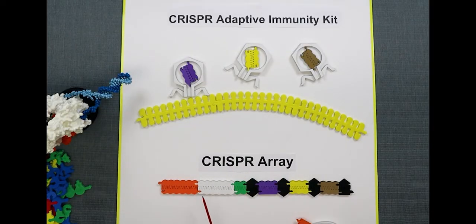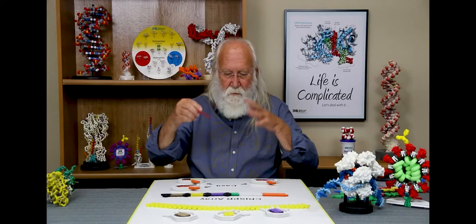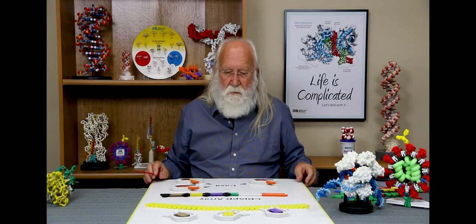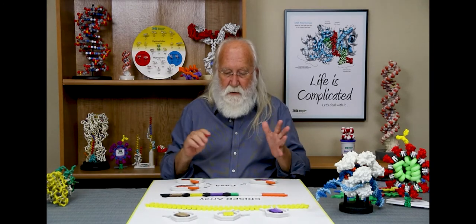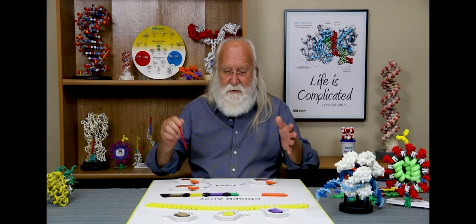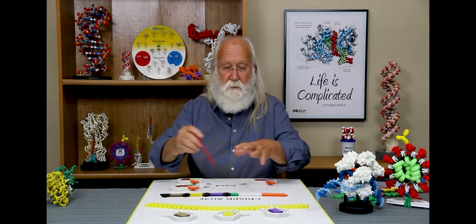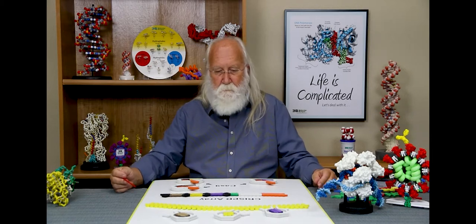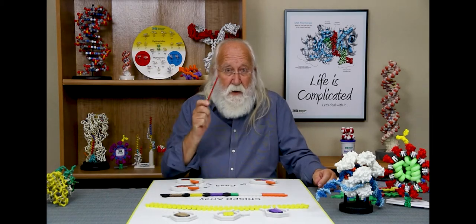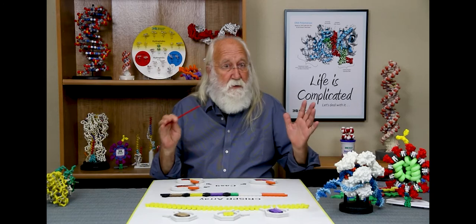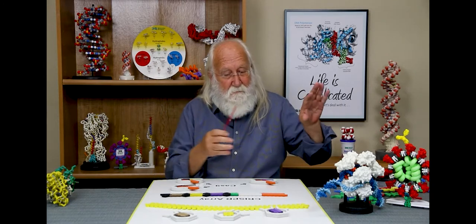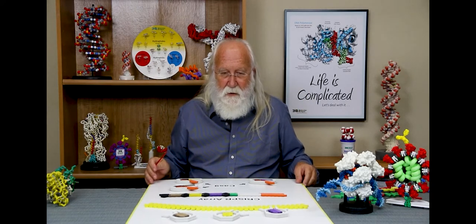And it's a sequence of genes that people over the last 30 years have come to recognize as being diagnostic of a CRISPR system. This bacteria has a CRISPR system. Not all bacteria have CRISPR systems, only about 50% of them. So that's another side question that we could talk about if we had more time.